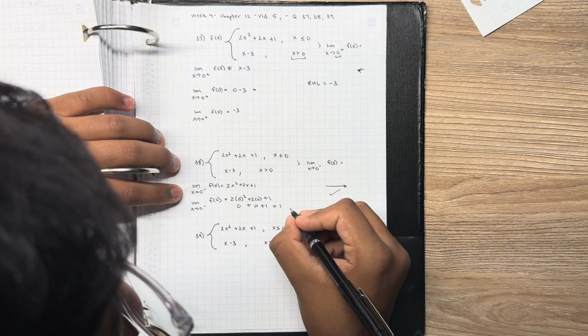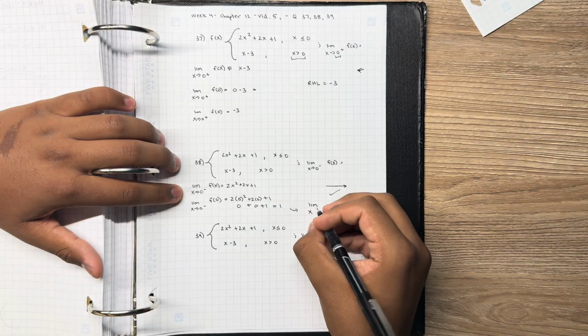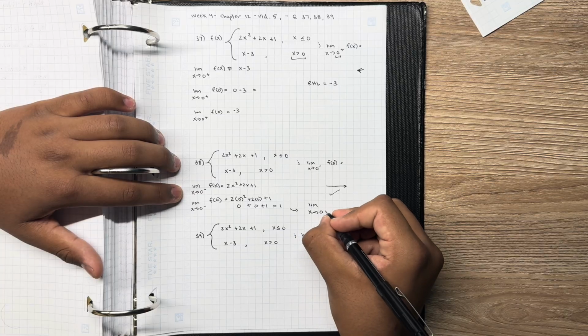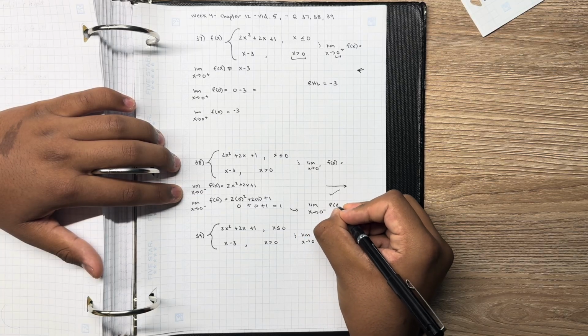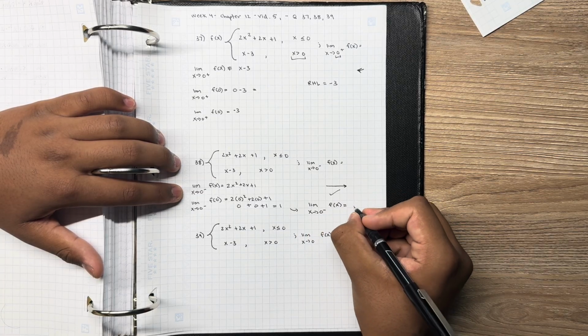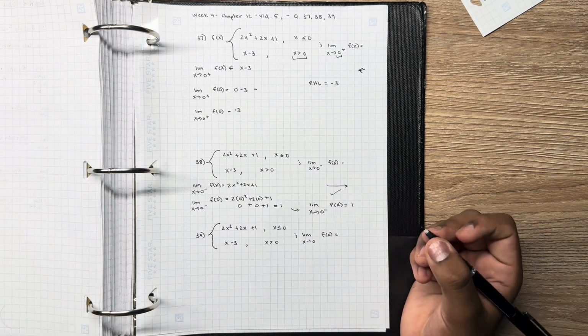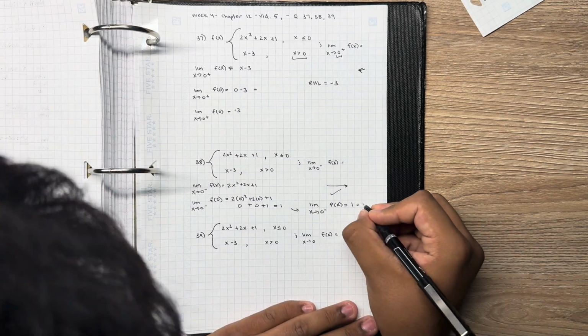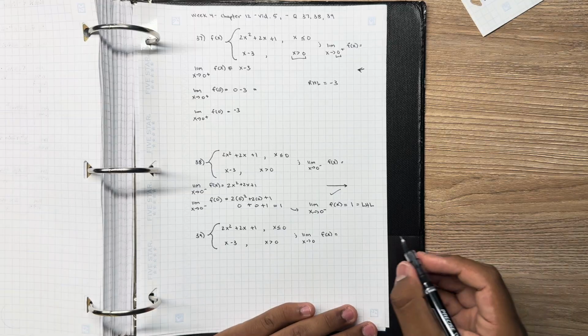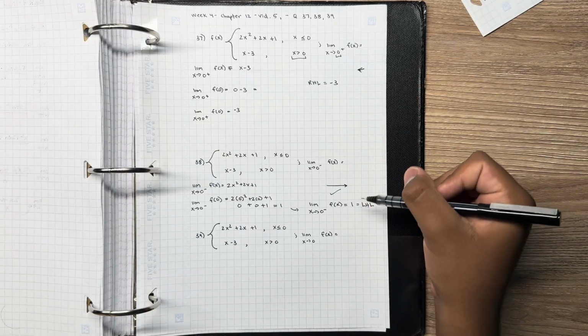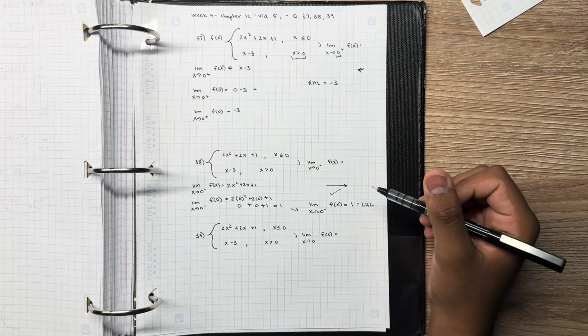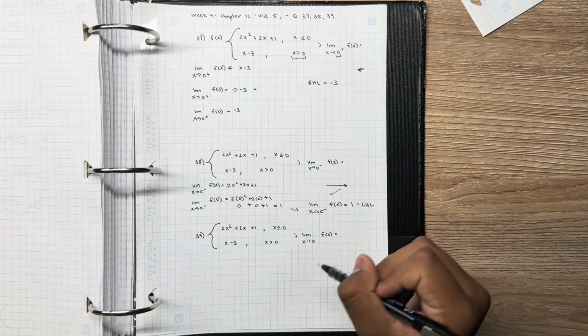So rewriting our limit notation here, we can say limit as x approaches 0 from the left, f of x is equal to 1. So this is equal to our left-hand limit. We've identified our right-hand limit, which is -3, and our left-hand limit, which is 1. The only step that remains is to identify our general limit.